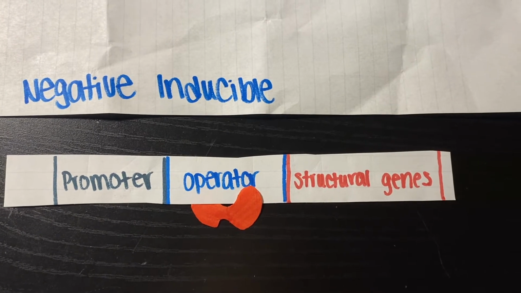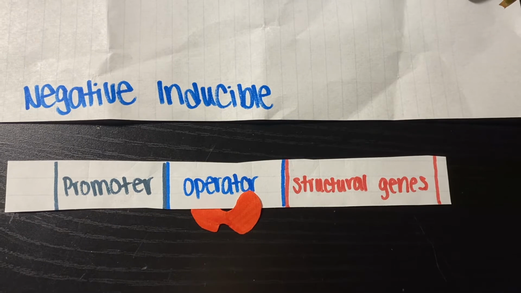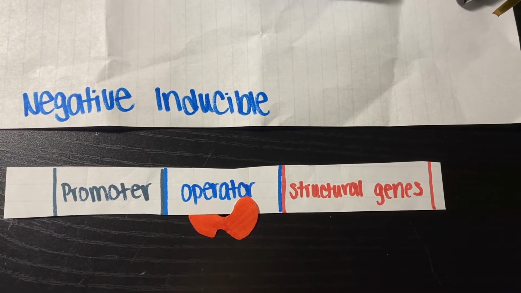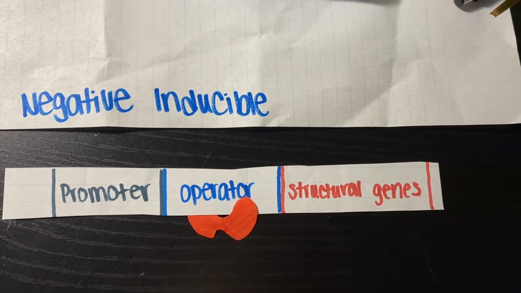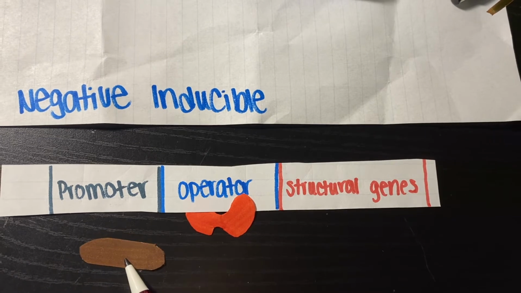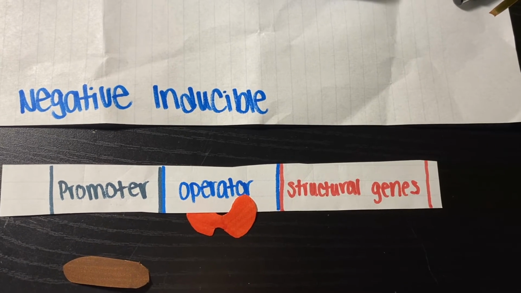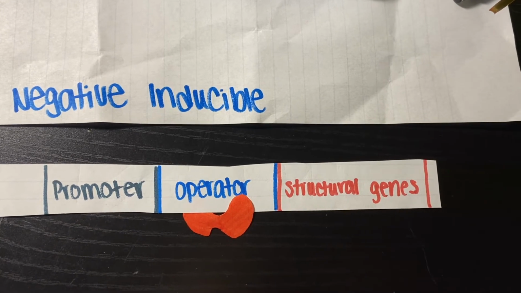Now let's dive into the specifics of negative inducible transcription regulation. First up, we're going to talk about when there is no small molecule present. When there is no small molecule present, the repressor protein is bound to the DNA and blocks transcription from happening due to the RNA polymerase not being able to bind and transcribe correctly. The RNA polymerase cannot bind to where it's supposed to, and then it leaves and transcription does not occur.